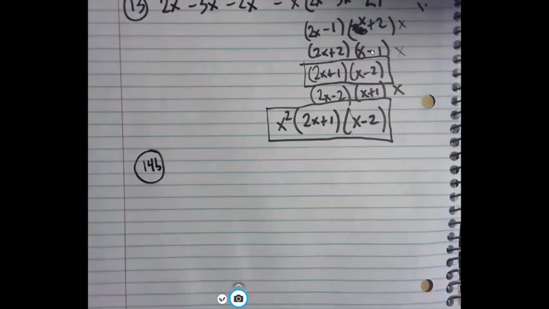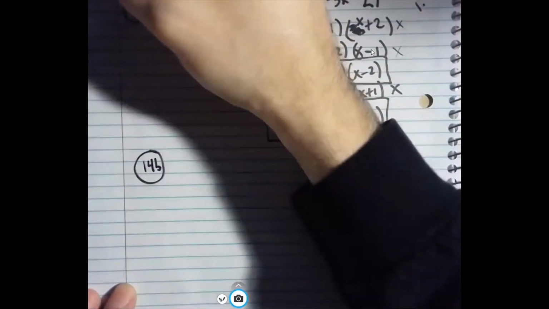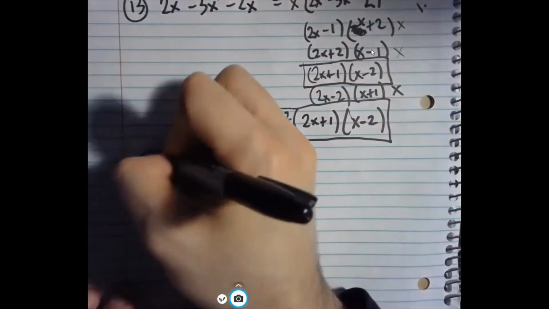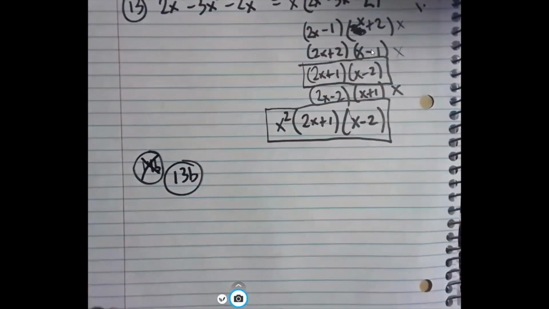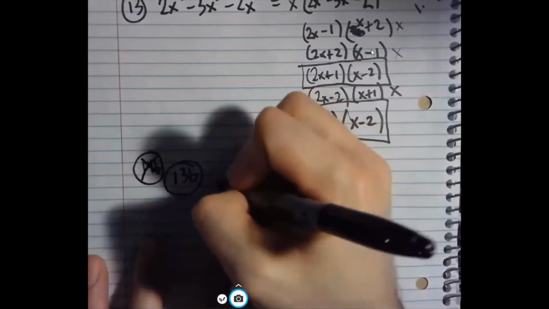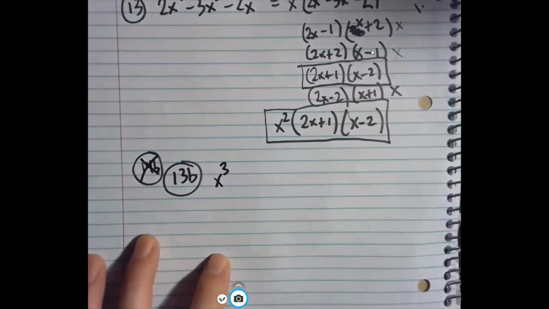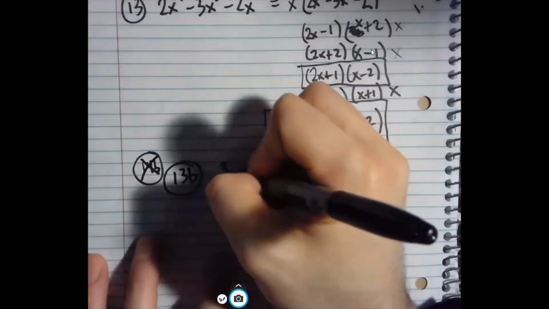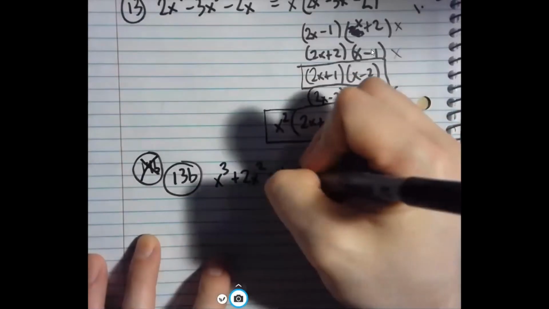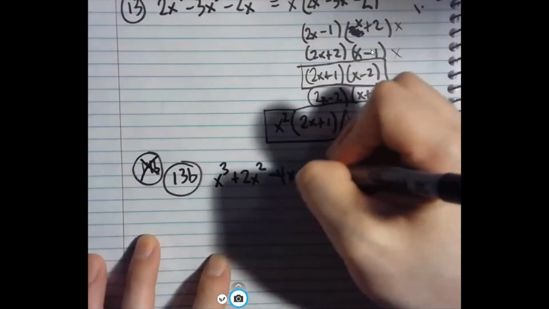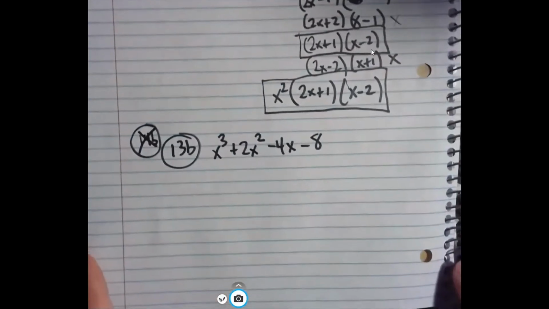All right, so 14, actually 13 has two parts. I apologize. This was part A of 13. I need to do part B of 13. So 13b, we have to factor x cubed plus 2x squared minus 4x minus 8. So with this one, you got 4 terms.